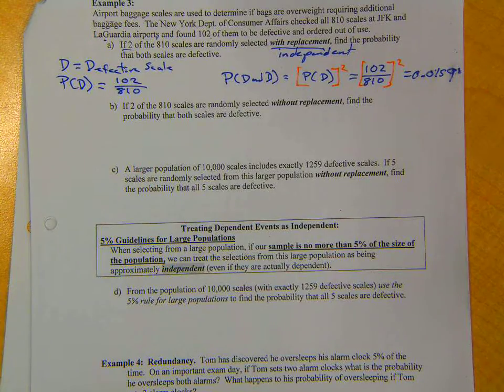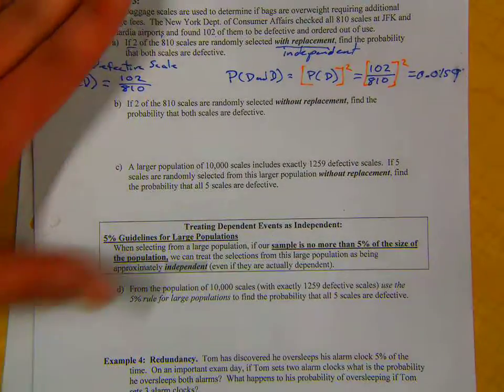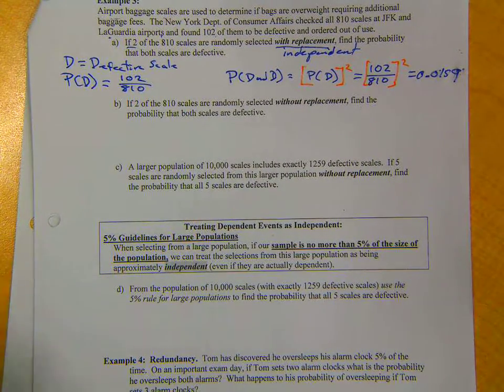Is that 0.0159? Yes. No, I just couldn't erase it for some reason. Go away. All right.